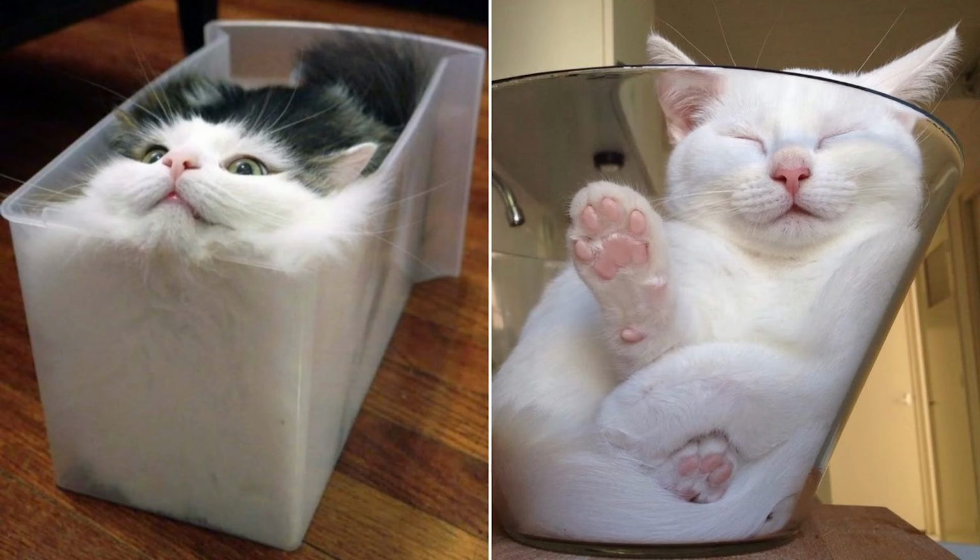There. So cats must be liquid. If I fits, I sits.